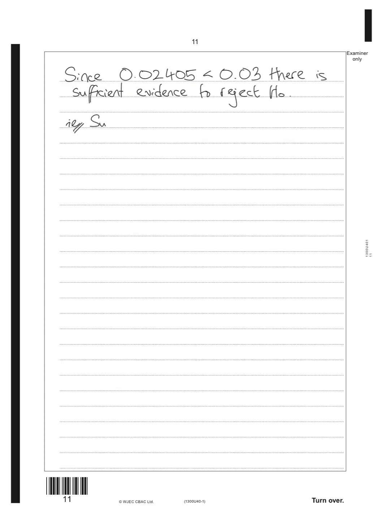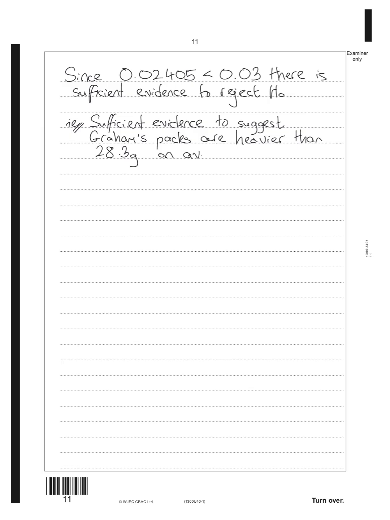So sufficient evidence to suggest that the packs are on average heavier than 28.3. Sufficient evidence to suggest that the packs are heavier than 28.3 grams on average.